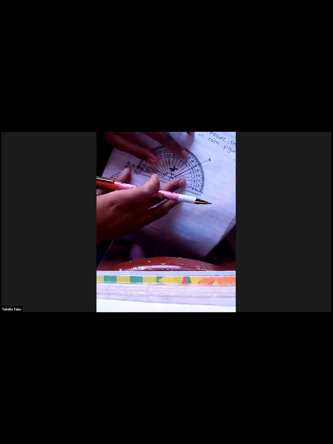So let's measure our second angle. When we measure our second angle, it starts here, it ends here. So I said the numbers in between is what? It's 10. So we have the first 10, 10, 20, 30, 40, 50, 60, 70, 80. So that's our number B, 80 degrees. Right? Okay, let's move on to the third angle.